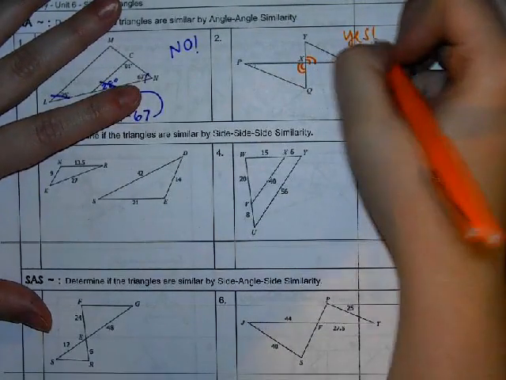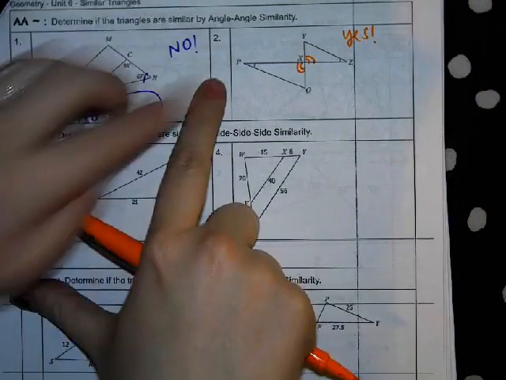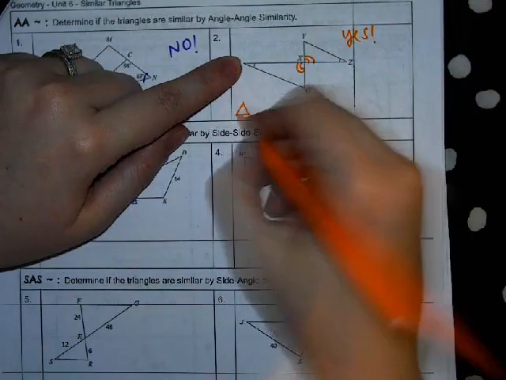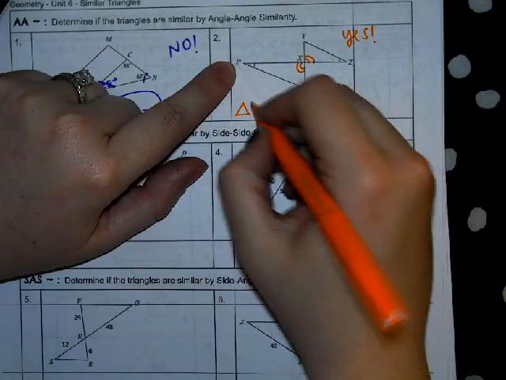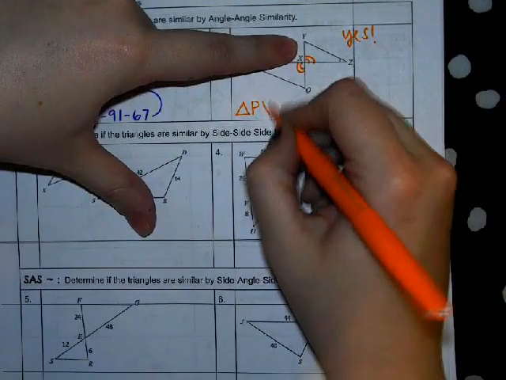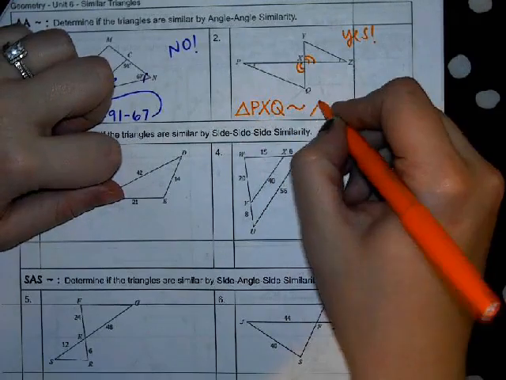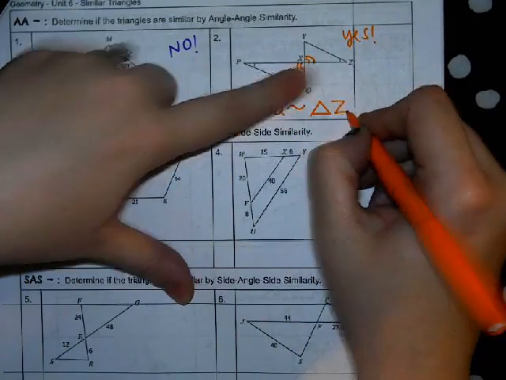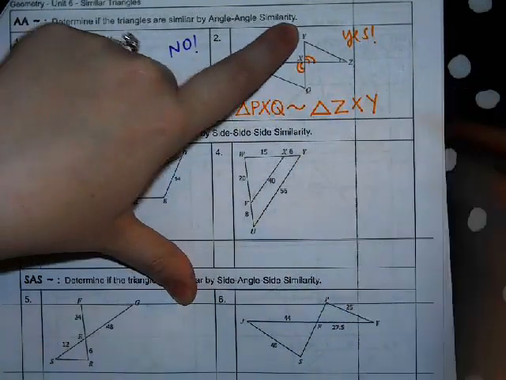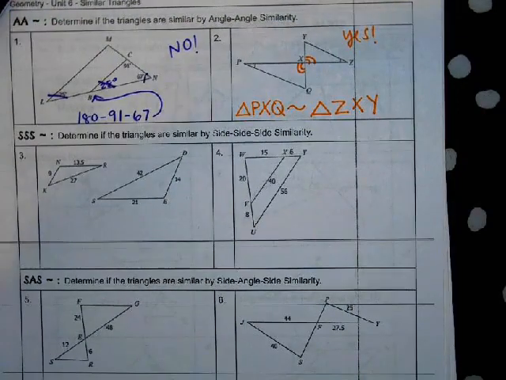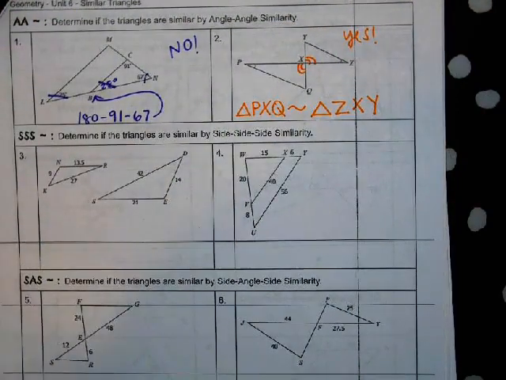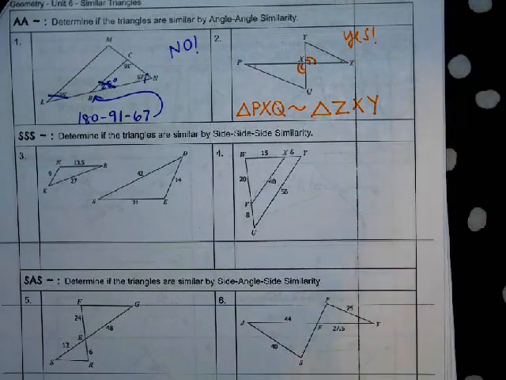And I'm going to go from angle to angle and name it for my similarity statement. So I've got triangle PXQ is similar to triangle ZXY. Remember, I did that by looking at those semicircles and going through and matching one semicircle, two semicircle, no semicircle.